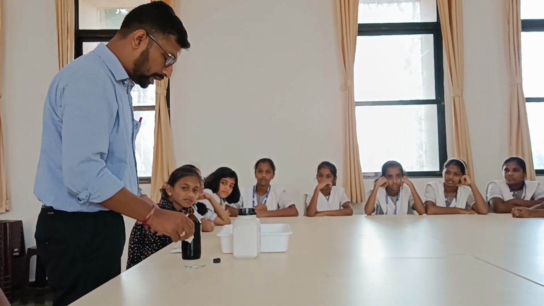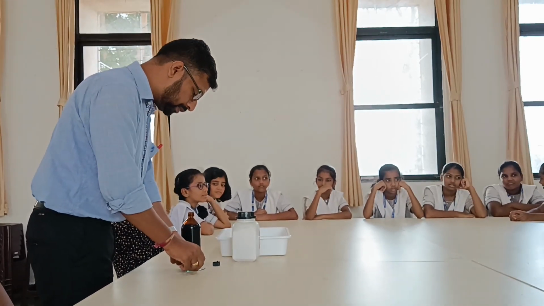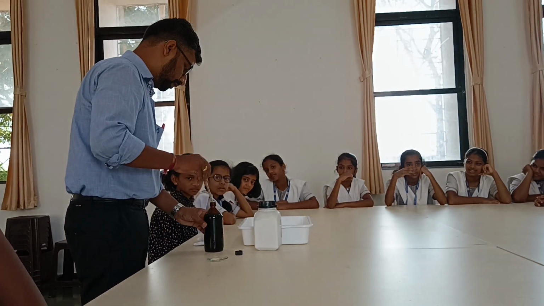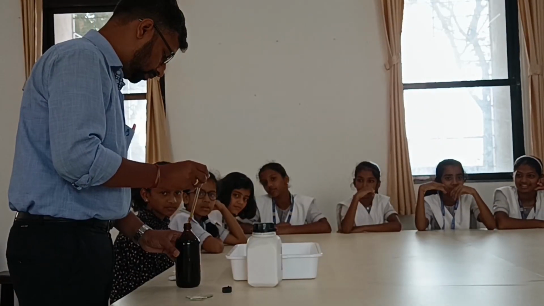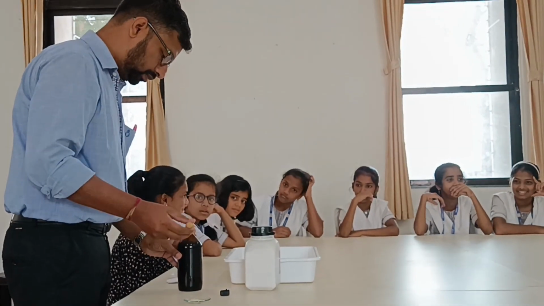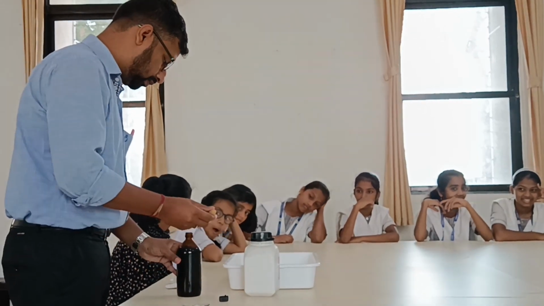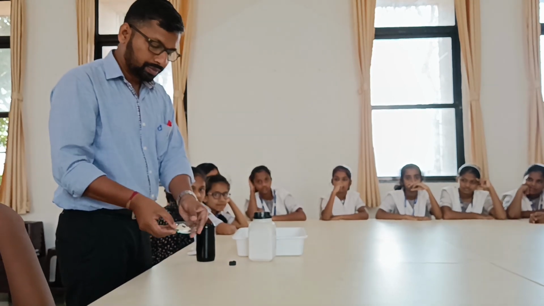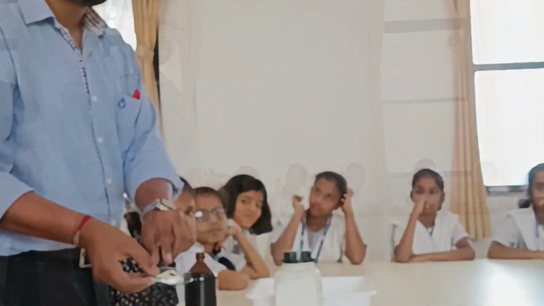Okay, so we have this dosa. Let us put iodine on it again. Can you see? The color has changed to bluish black.